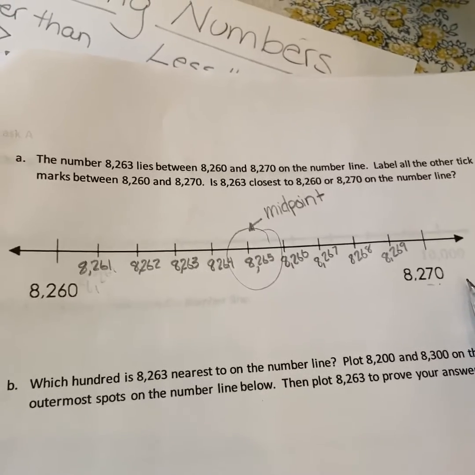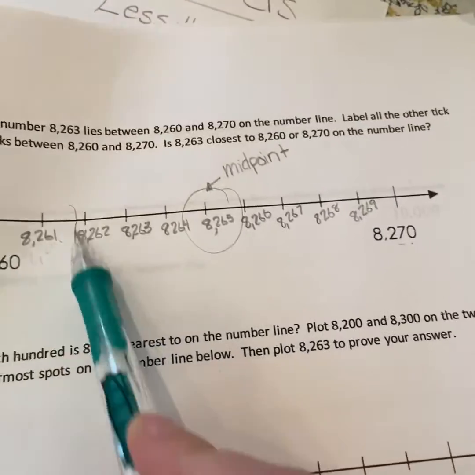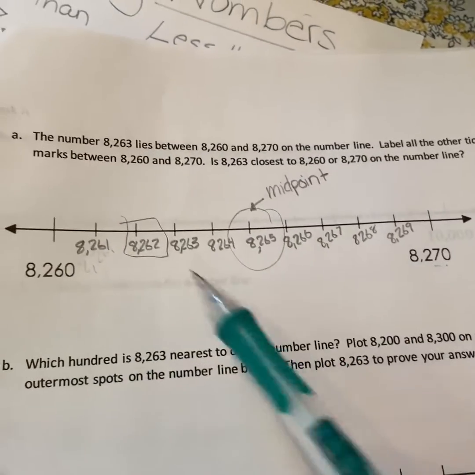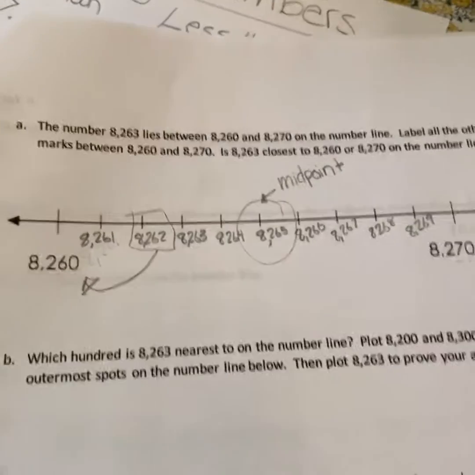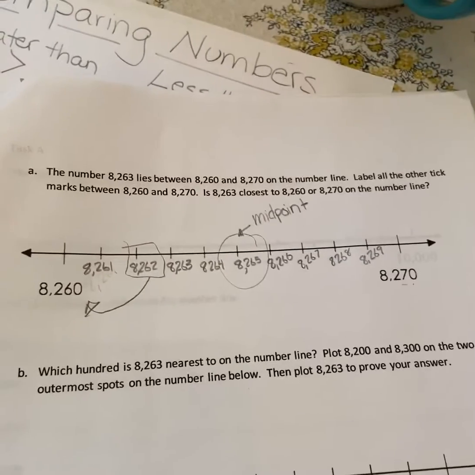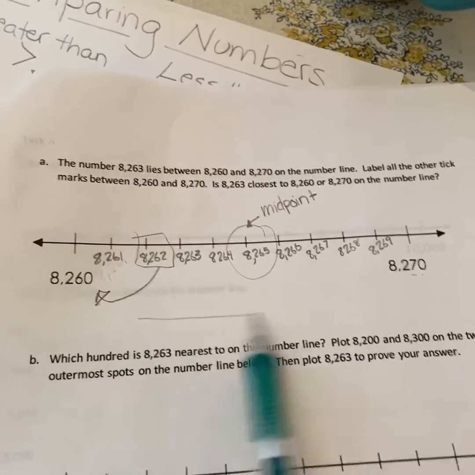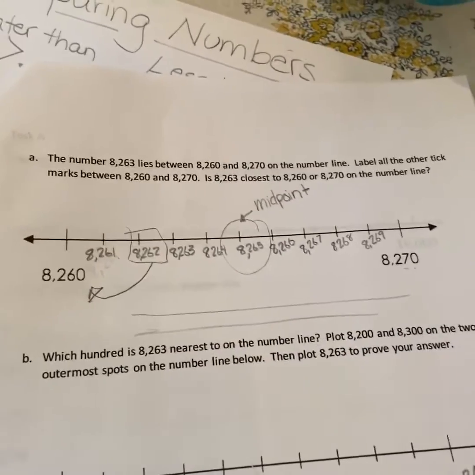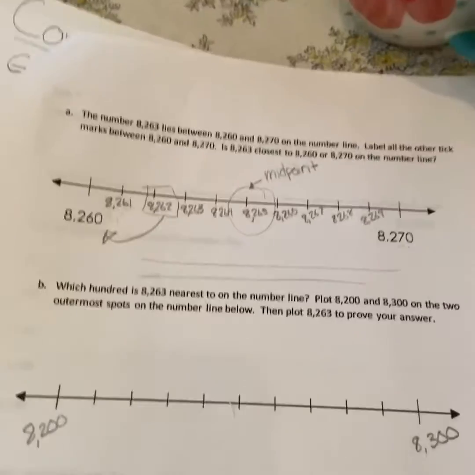The number they're asking us about, 8,263, is right here. It's below the midpoint, and it's closer to 8,260. So we would round down. I want you to write a sentence here explaining which one it's closest to. Go ahead, pause the video, and write your sentence, and then we'll talk about the next one.